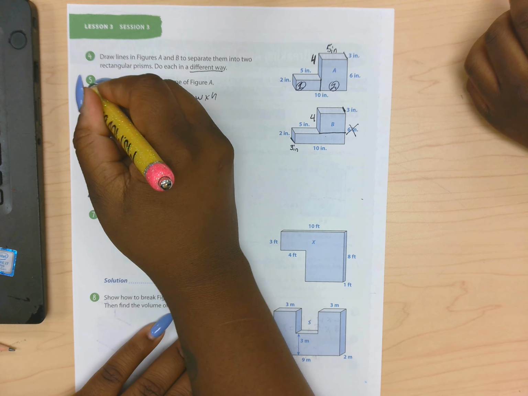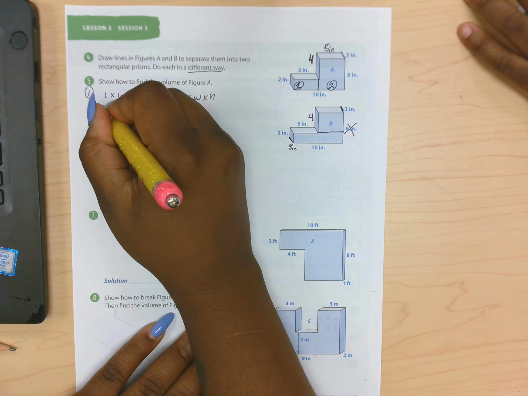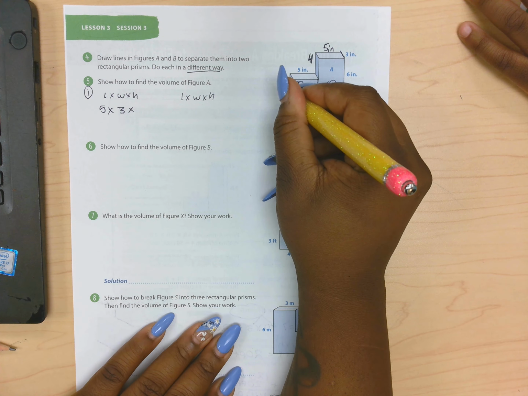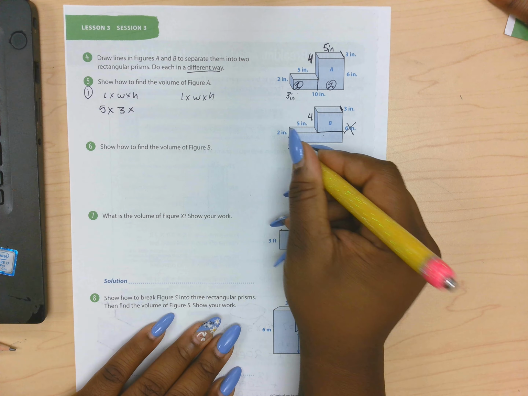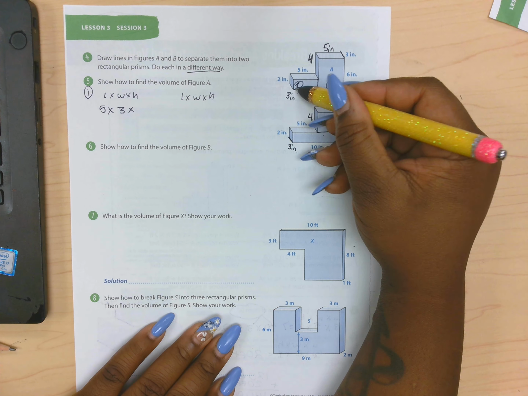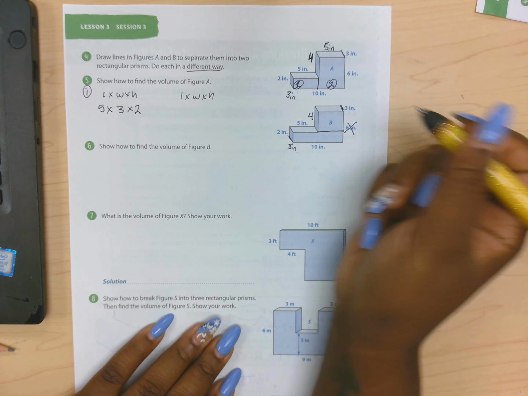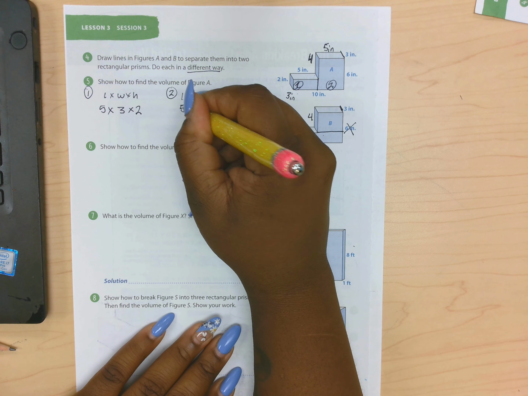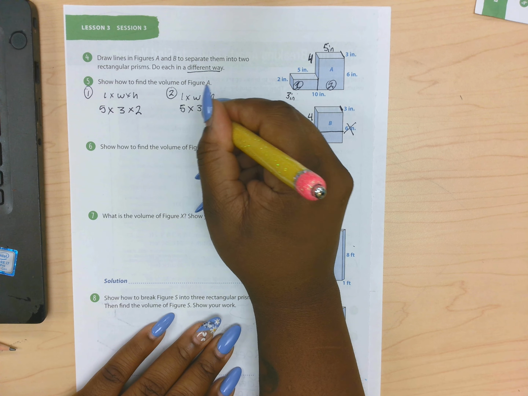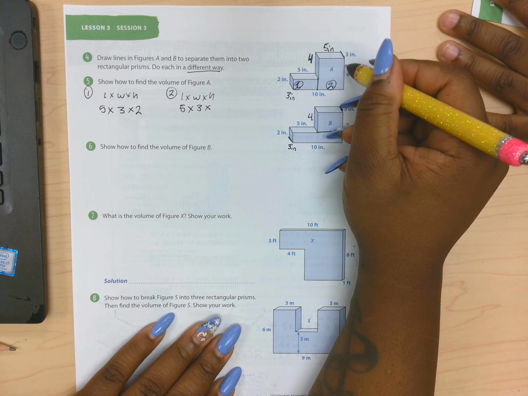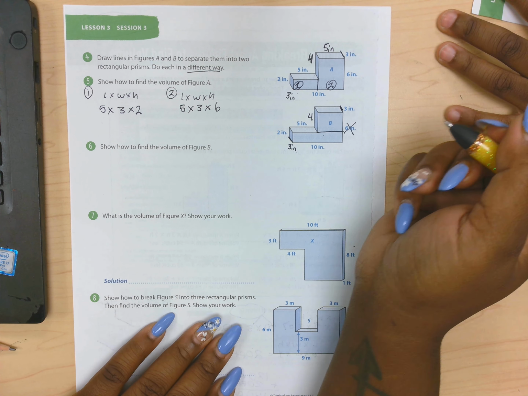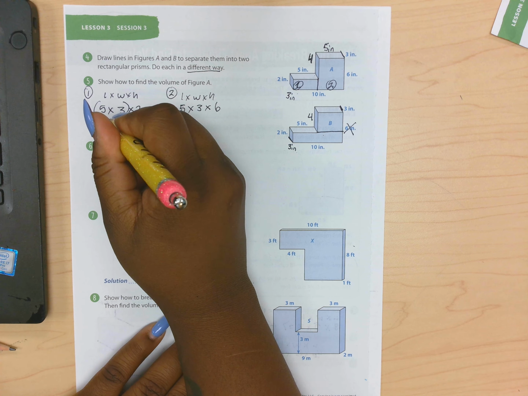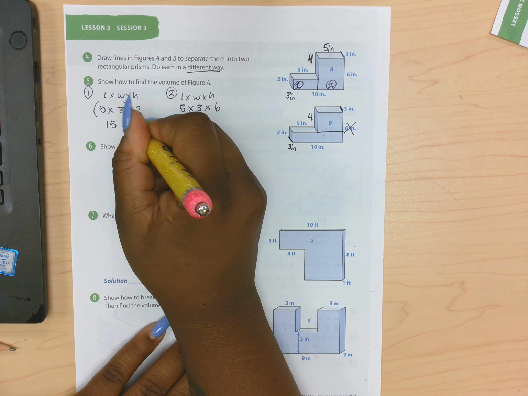For number 1, my length is 5. My width is 3. Just remember there's a 3 here. Same thing I put down here. And my height, because I'm just doing this box right here, is 2. For number 2, my second box, my length is 5. My width is 3. And my height from here to here is 6. Now it's going to be a little different on this one. We're going to start by doing 5 times 3. We get 15. Times 2, we get 30.